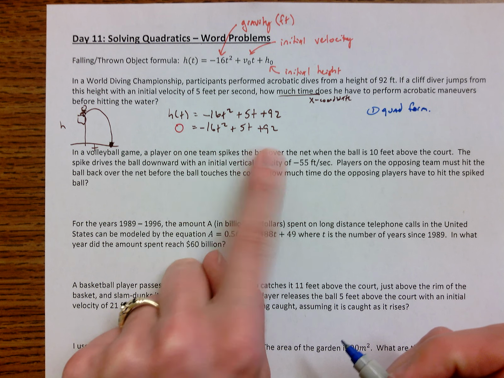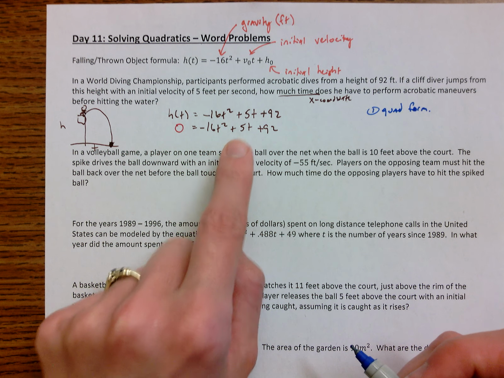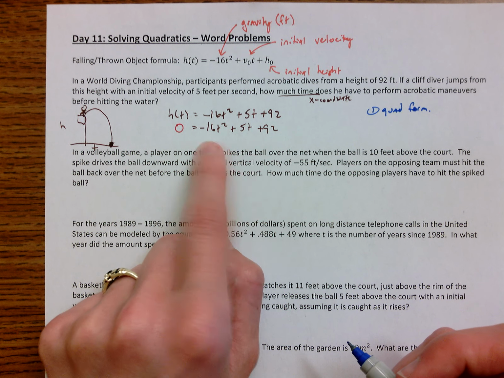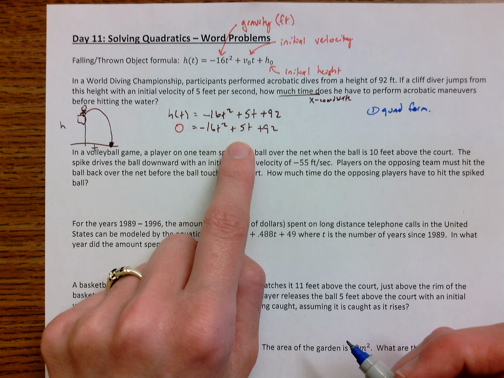Which is totally an option because that method always works, right? I'm kind of looking at this and I'm saying, well, solving this by factoring, I don't think it's going to factor. Most of these don't factor nicely. So that's not a great option.